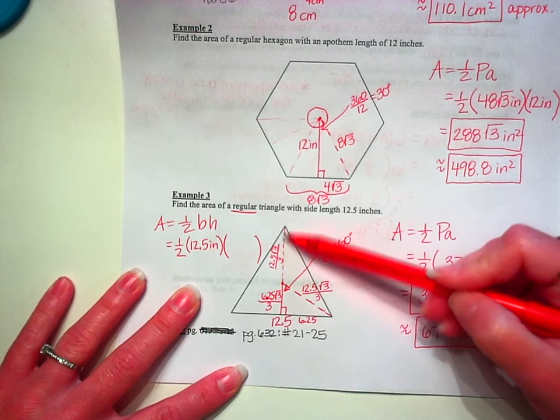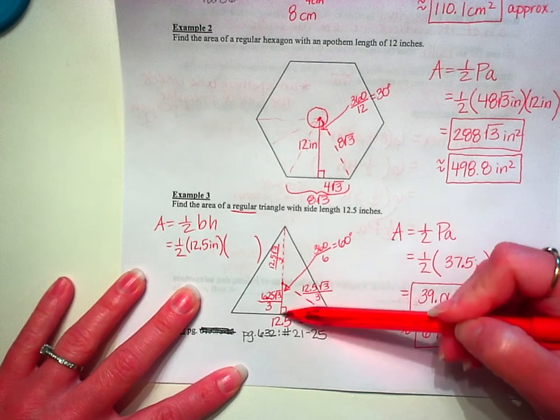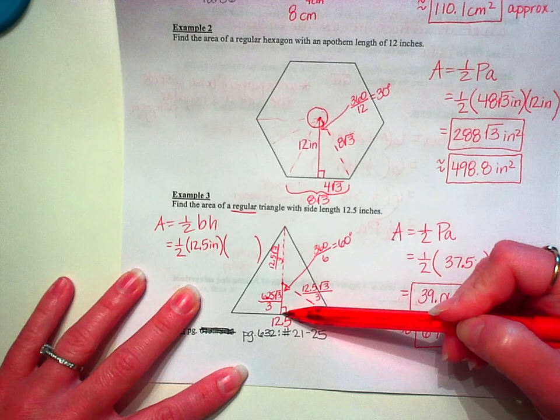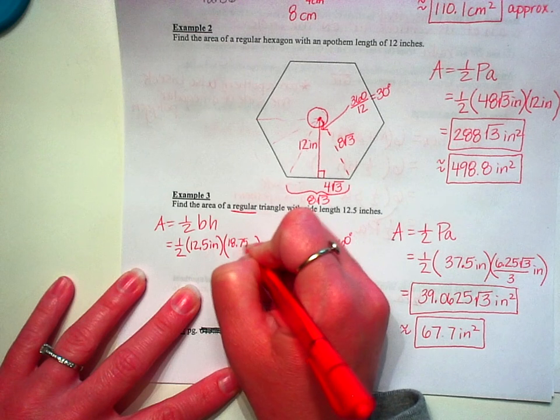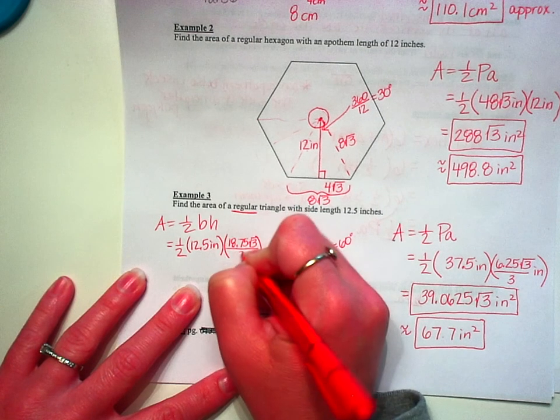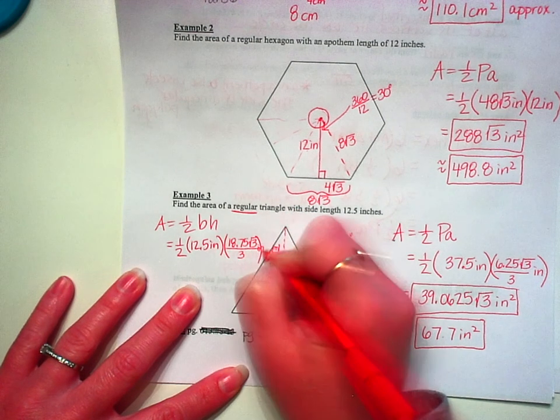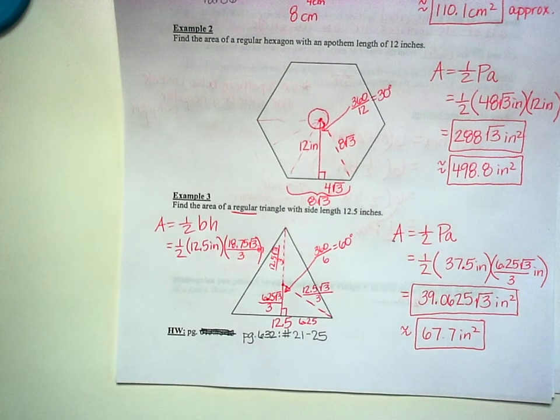And if you add these two together, we get 18.75 radical 3 over 3. And that's inches.